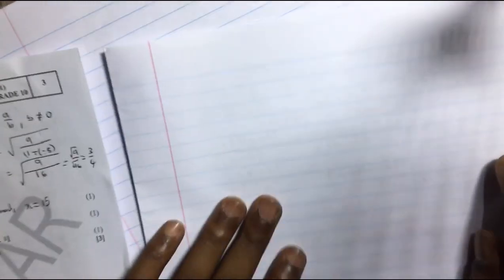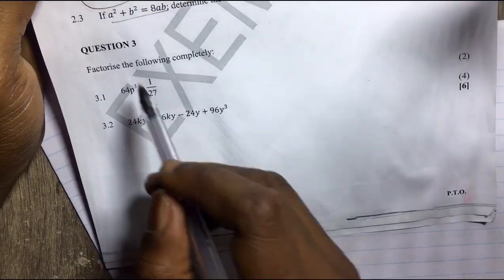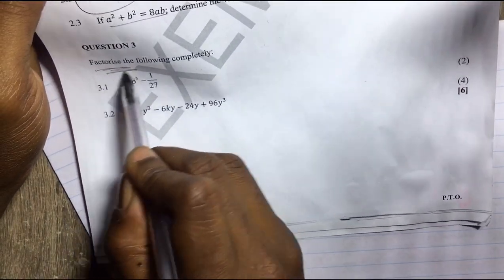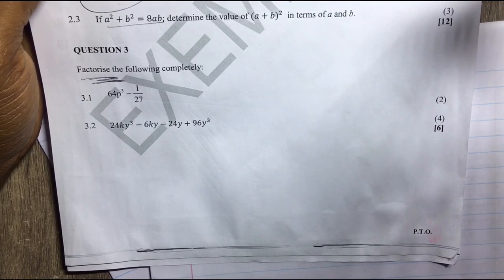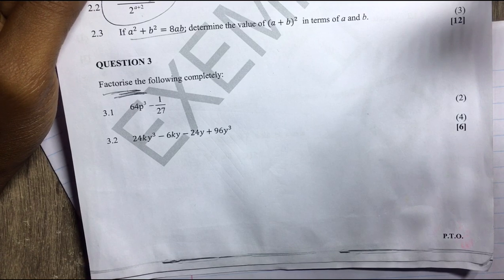Okay, this one, look at the question. It says factorize. So remember we did those 5 rules, five laws of factorization. So which one would it be? Okay, let's not waste time. It's going to be a cube.